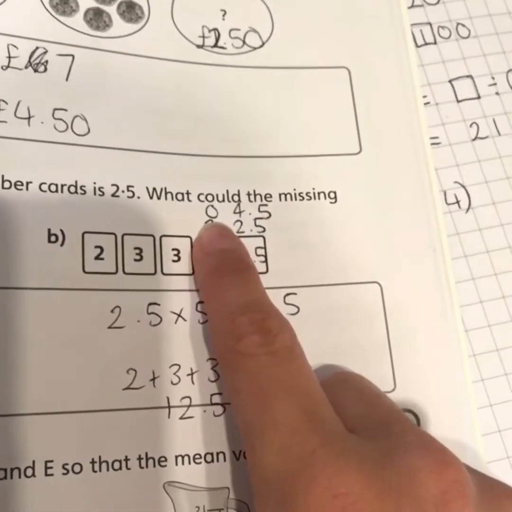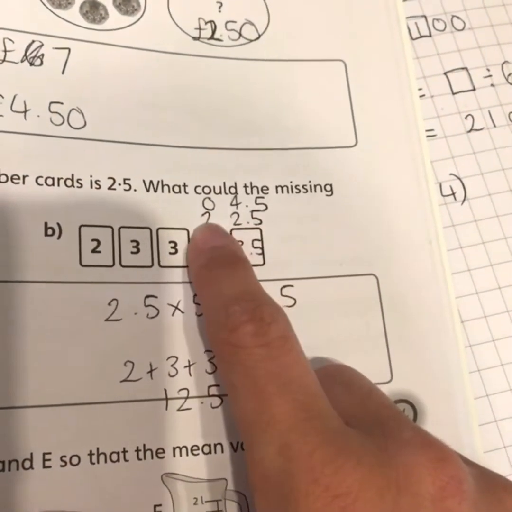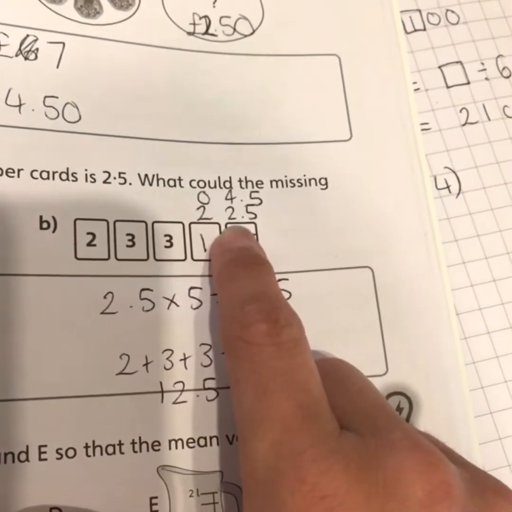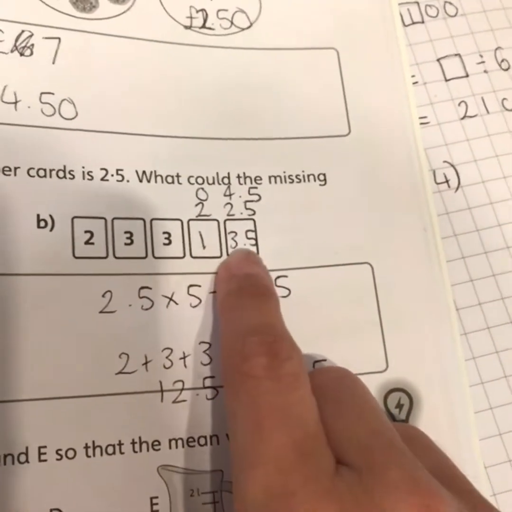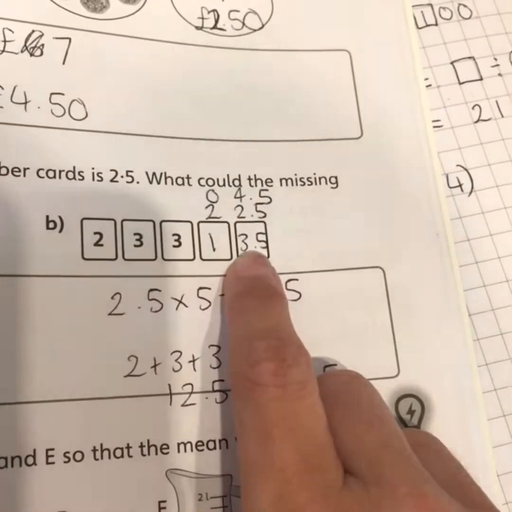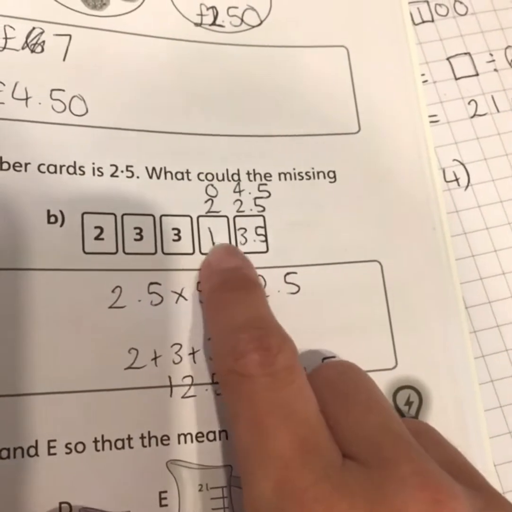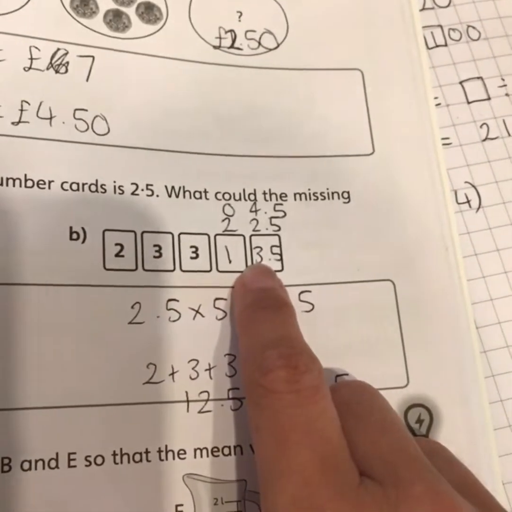So you could have 0 and 4.5. You could have 2 and 2.5. You could have 1 and 3.5. There's loads of different combinations. As long as your 2 cards add up to 4.5, you get it correct.